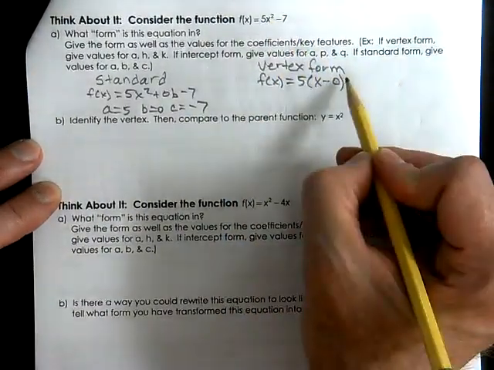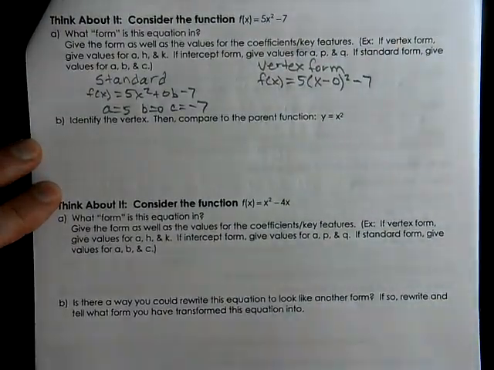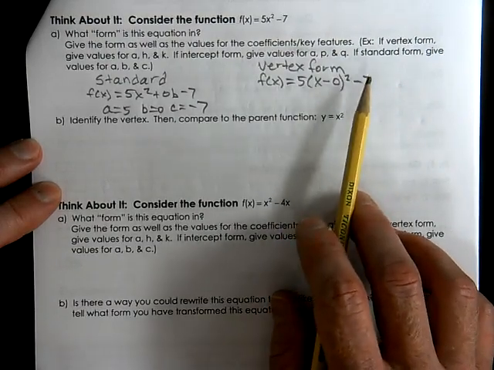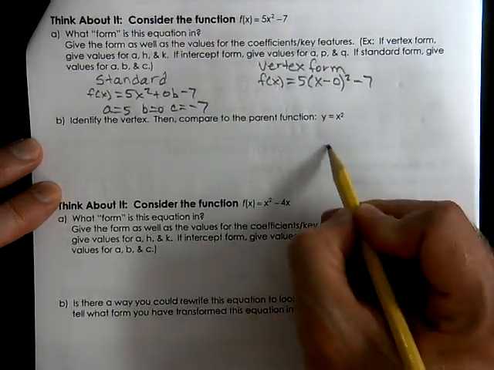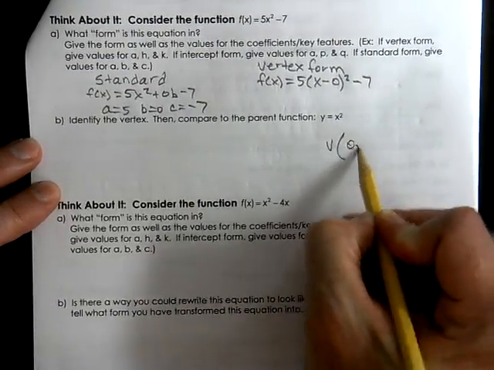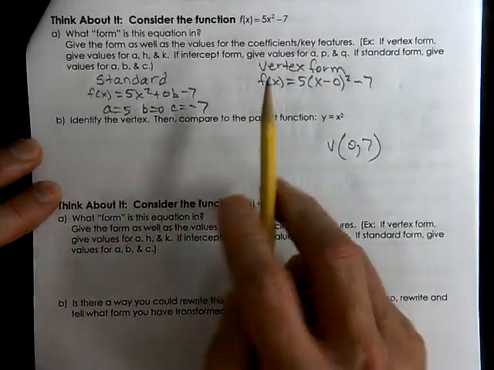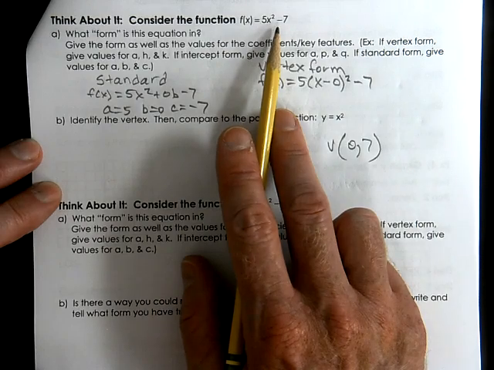There is no h, squared minus 7. There's your vertex, 0, comma, negative 7. So to find your vertex, you can look at your h and your k.